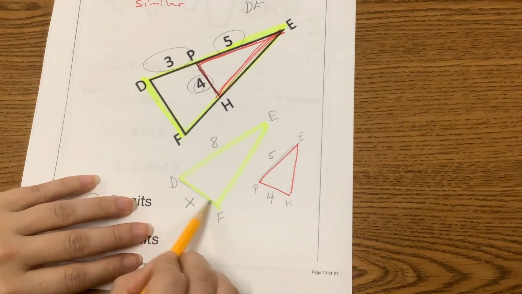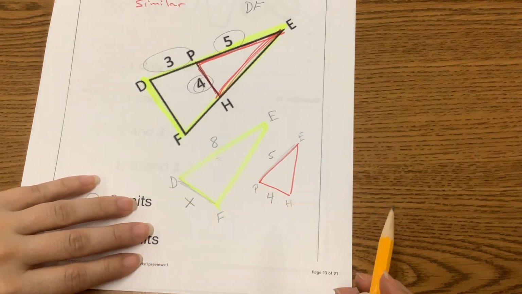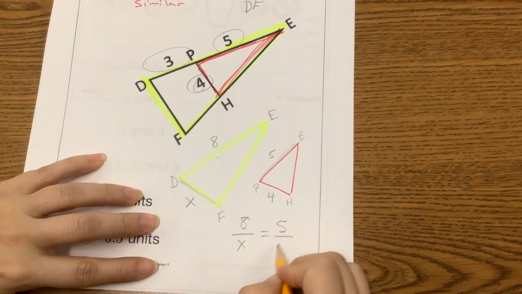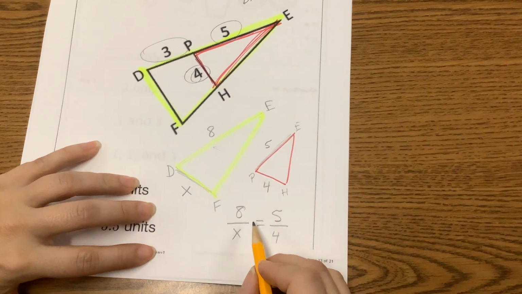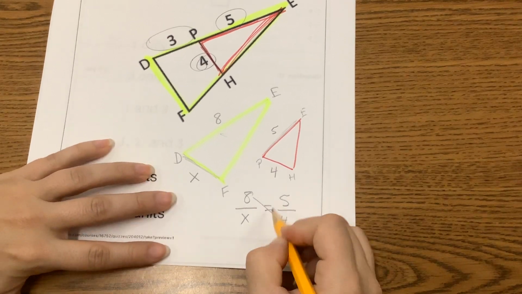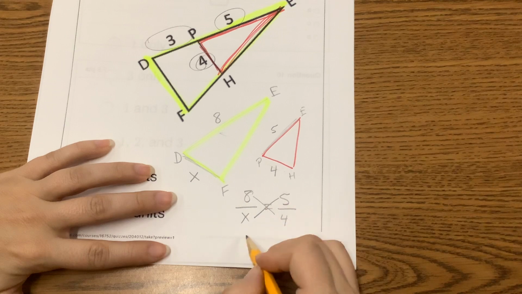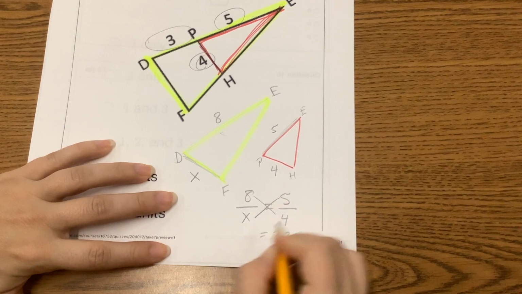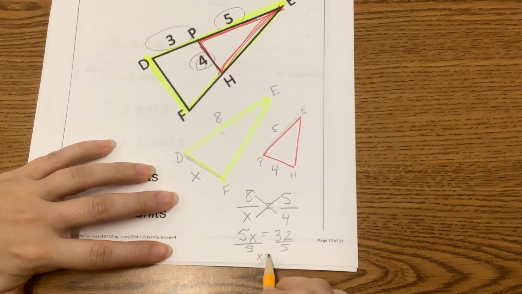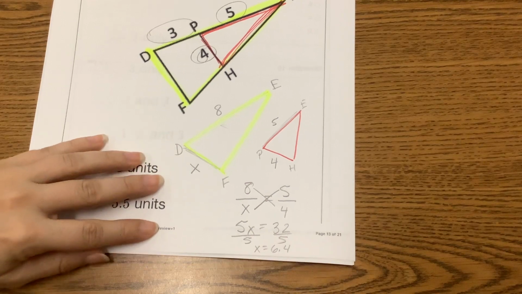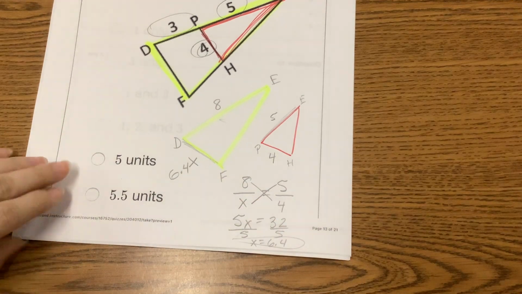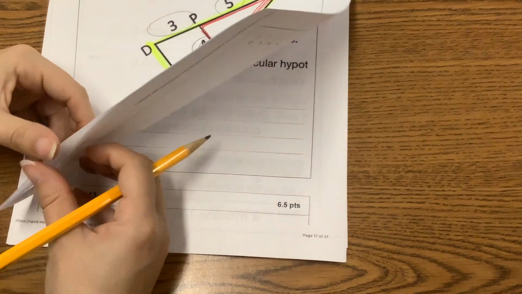Now, to find the side length of DF, if these are similar, that means they're proportionate. So you just write your ratios. 8 is to X as 5 is to 4. And we're saying they're equivalent because those should be equivalent ratios. To find the missing value for X, you just cross multiply and divide. So 8 times 4 is 32, and 5 times X is 5X. Then divide by 5, and X equals what? 6.4. So that is the missing side length here, and that was answer choice D.